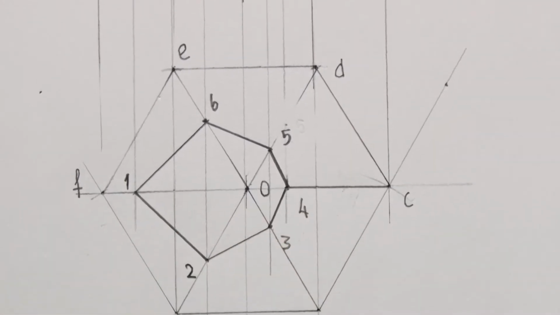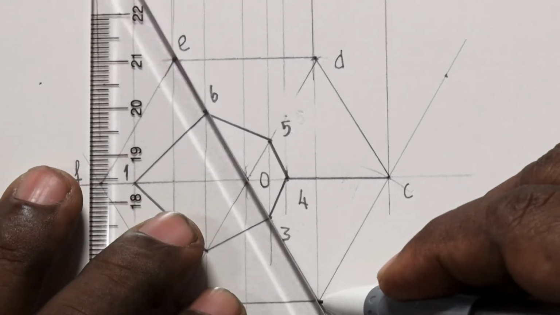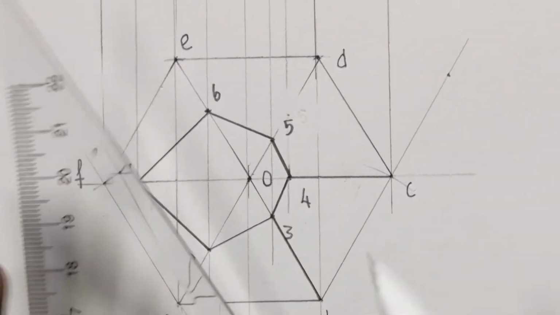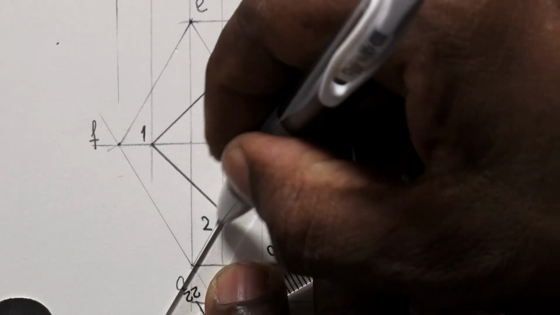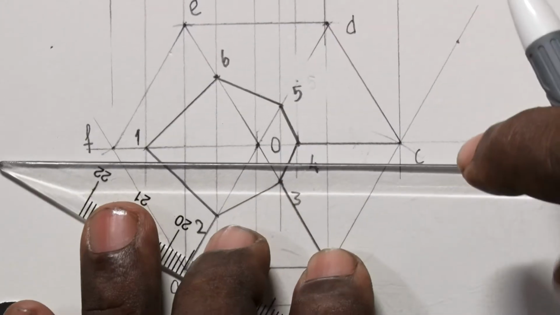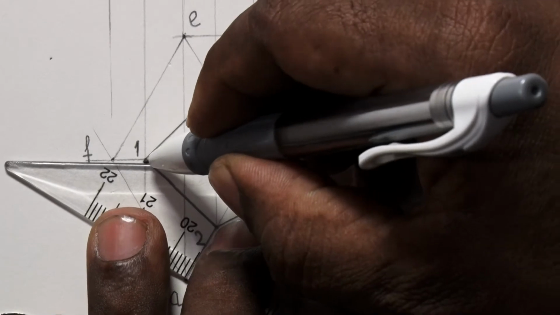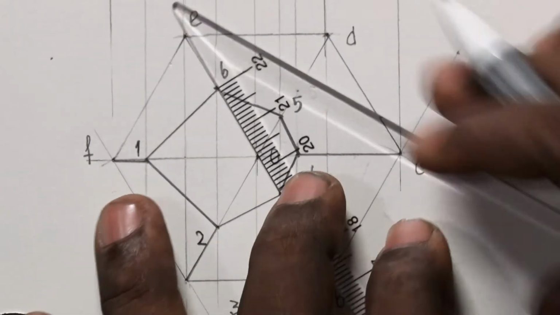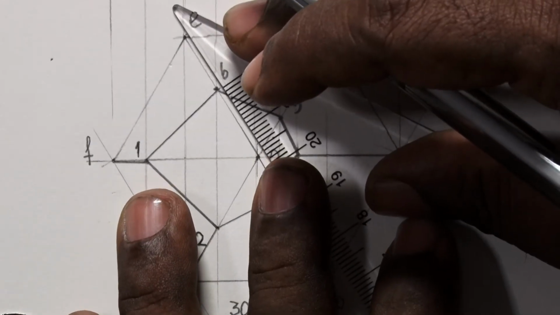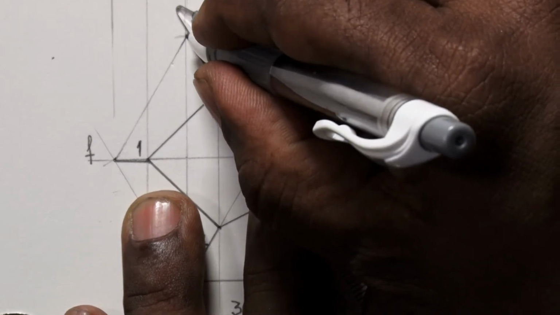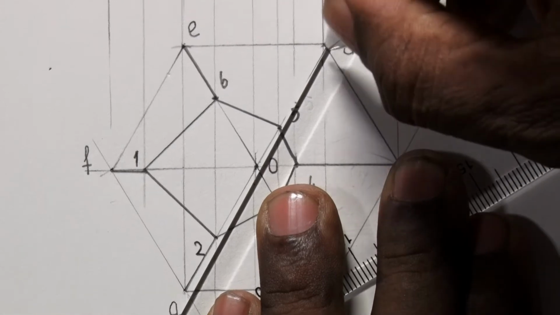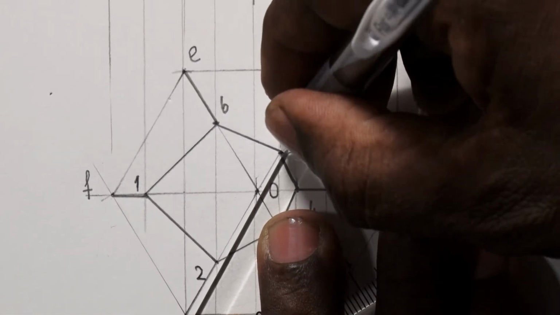We have to join this, then we have to join this once again. A and 2, F and 1, then E and 6 to be joined, and 5 and D.